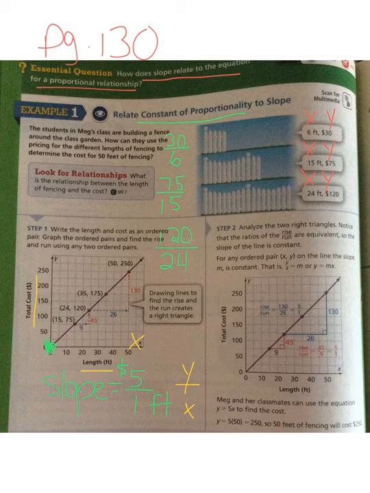Well, if it's $5 for 1 foot, that means it's going to be $10 for 2 feet, and we could keep counting by fives. Or we could just take, and they wrote it out here to the side, $5 times the 50 to get our total cost for 50 feet. Right above that, we can see the equation. We're going to talk more about that equation in a little bit.